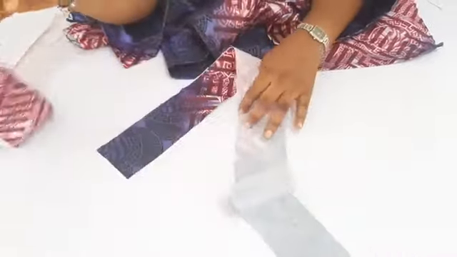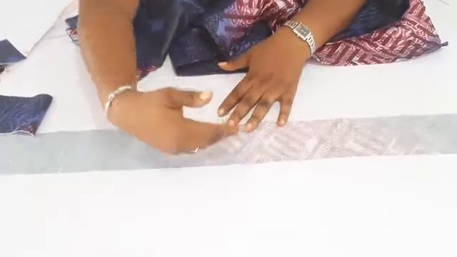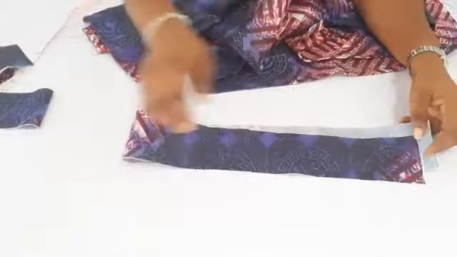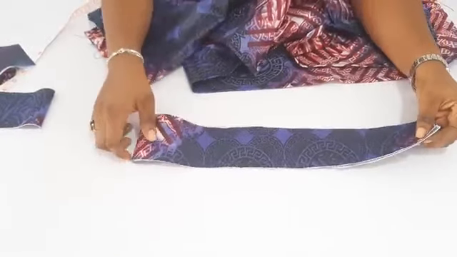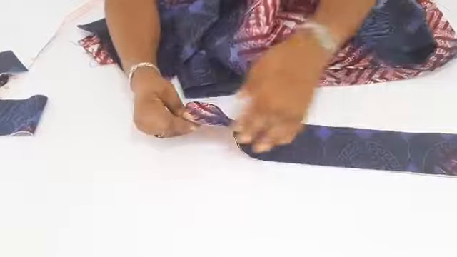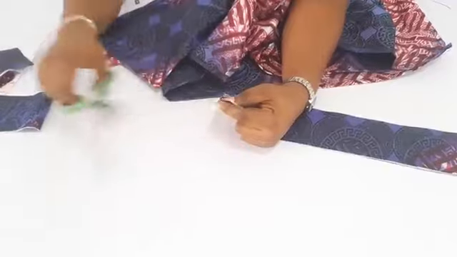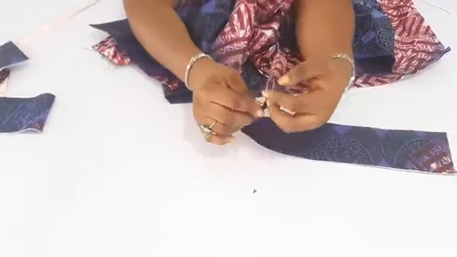So having done that now, I'm going to get the waistband. Remember it is 2. I actually want the tie to have its own band at the upper part, and this lower part will be attached to the skirt. So the first thing I will do is to close this up and get the midpoint. Then I'm going to notch. So that's the midpoint.